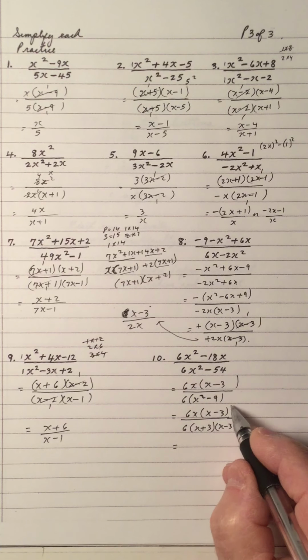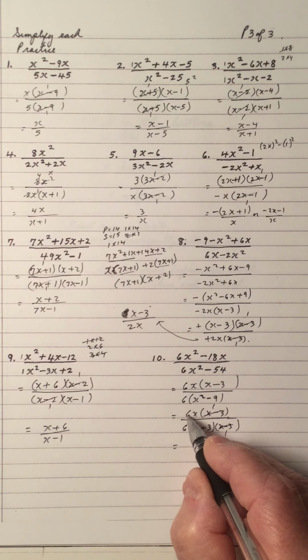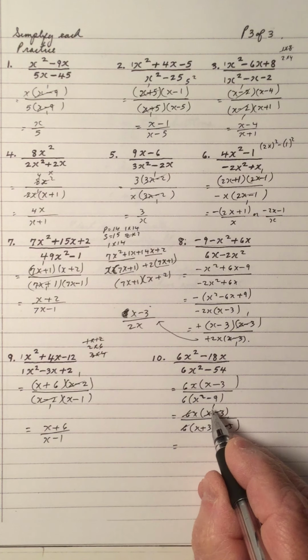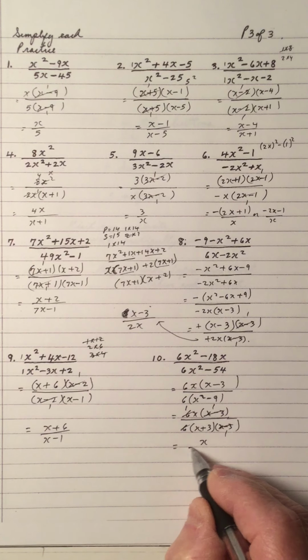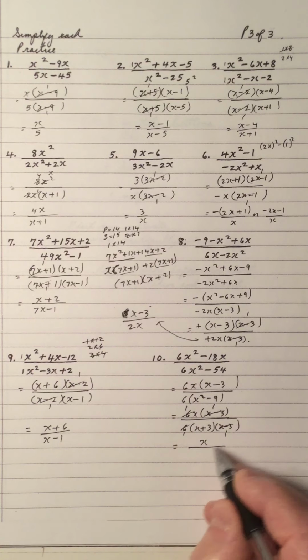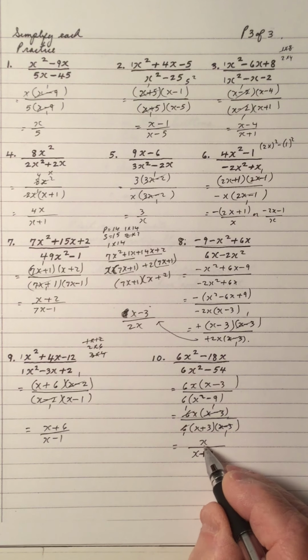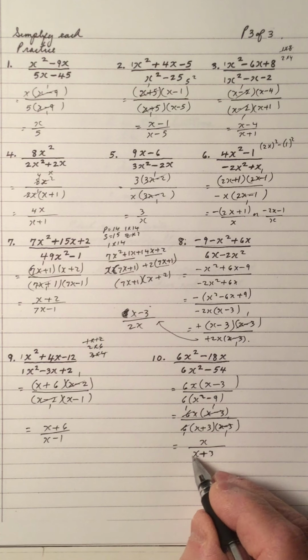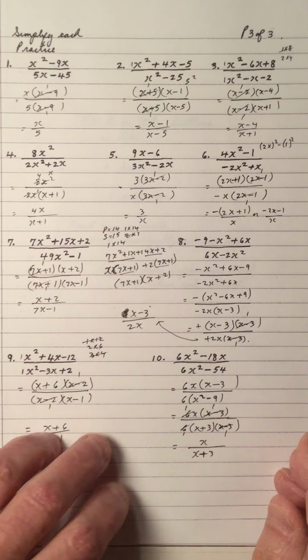And we cancel. The x minus 3's cancel out. And the 6 cancels out. So we get 1 times x times 1 is x. And the 6 is gone, so we get an x plus 3 on the bottom. You cannot cancel these because you're adding. The only way you can cancel is to have an x plus 3 on the top, and we cannot cancel.